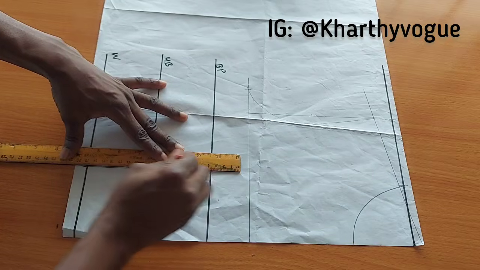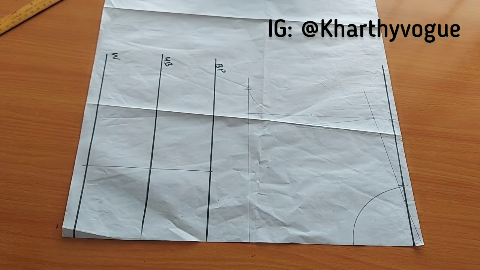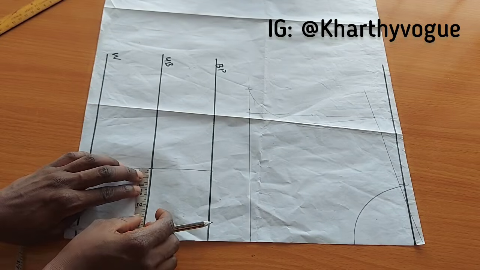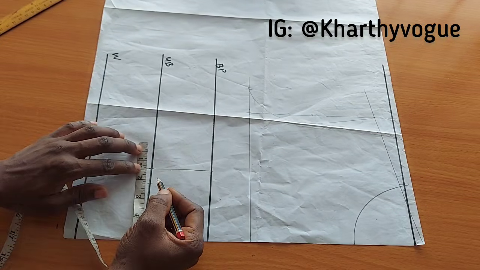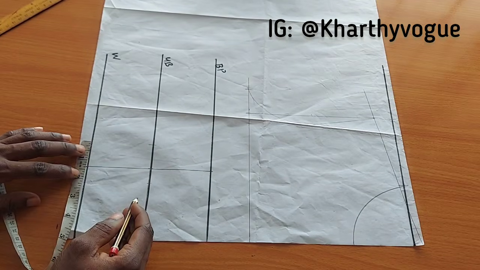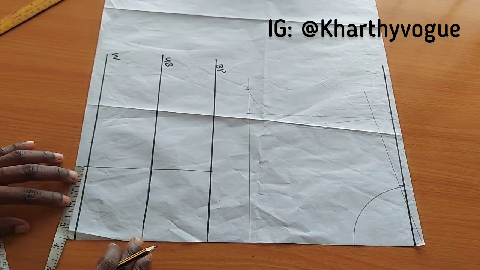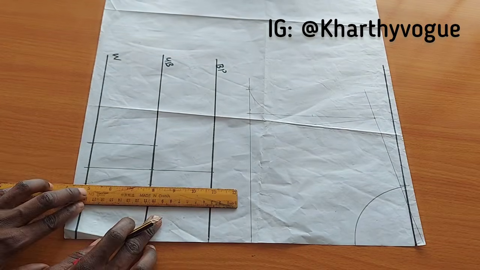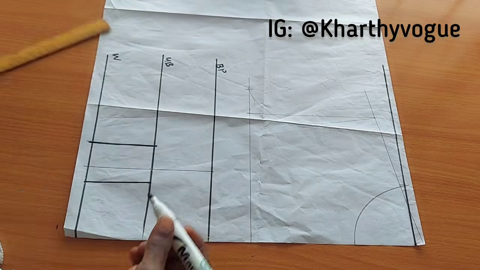After connecting, the next thing is to do the under bust tightening. For the under bust tightening, towards this side, I'm going to use 0.75, and on the other side towards the side front, I'm going to measure 1.25 because I want to use 2 inches to tighten my under bust. I'm going to extend the measurement to the waistline, then connect with a straight ruler like so. You can use 2.5 inches if you are on a bigger size.